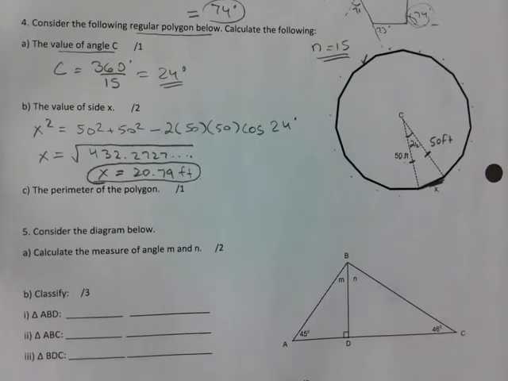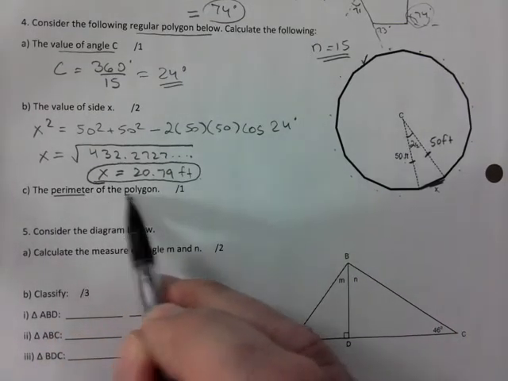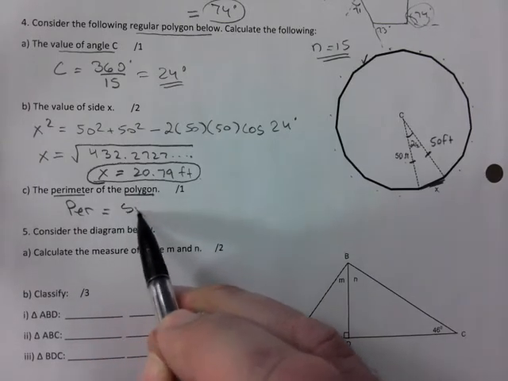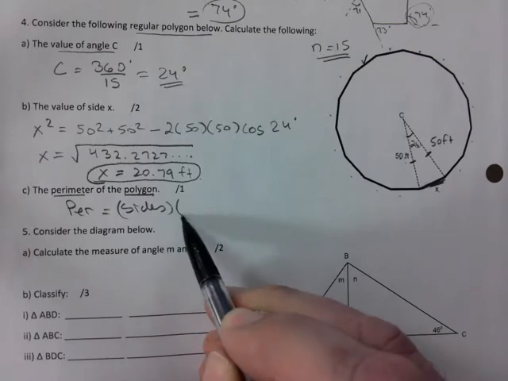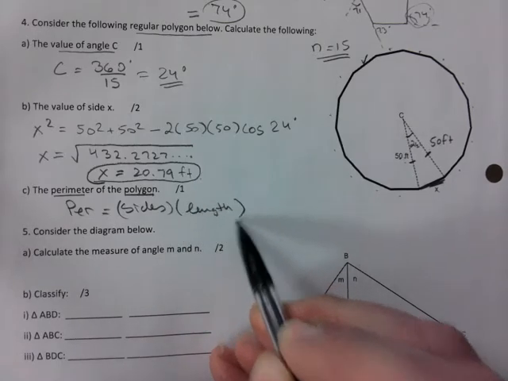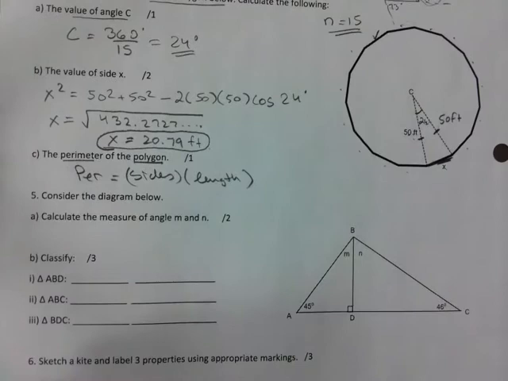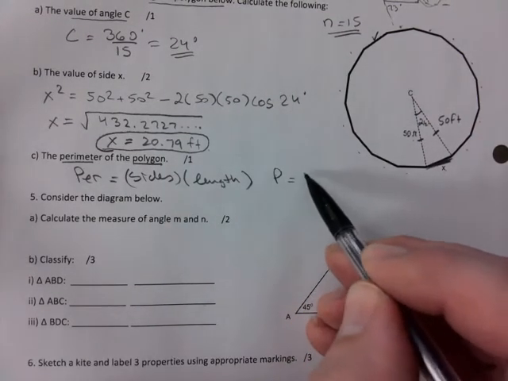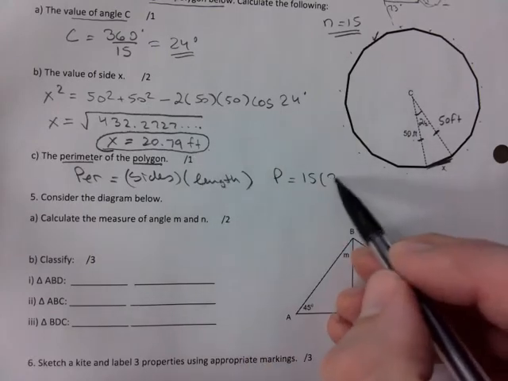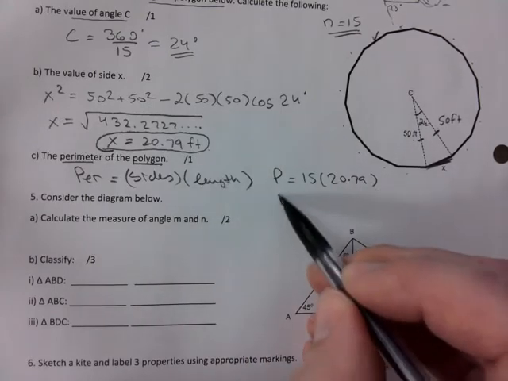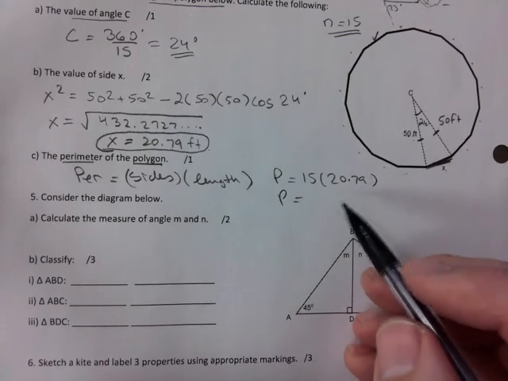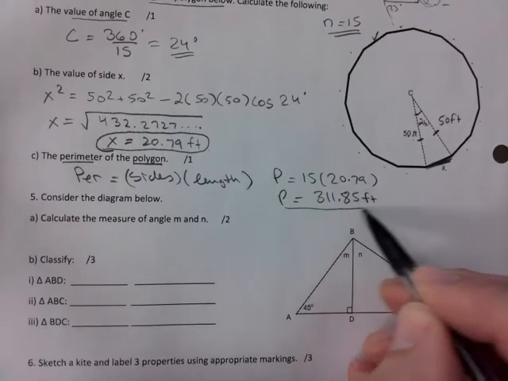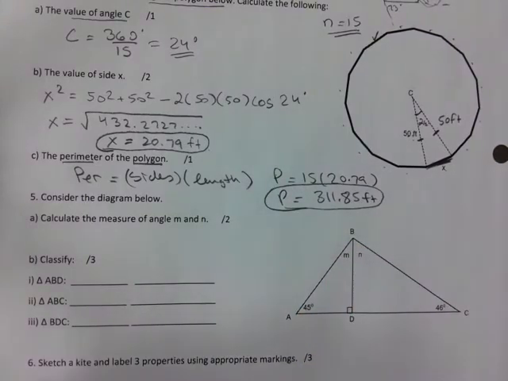Next, we're not done yet. The perimeter of this polygon, write this down. The perimeter would be sides times the length of the side. That's basically what it comes down to with a polygon. So once you find x, just multiply it by the number of sides. So in this case, it's 15 times 20.79. And that gives you 311.85 feet. This is the perimeter of that polygon.